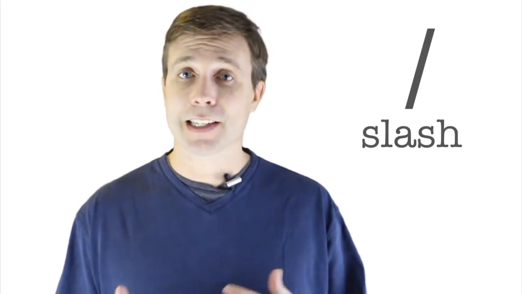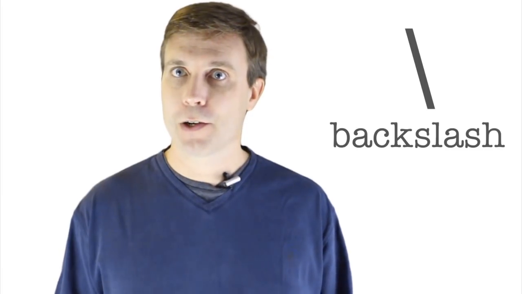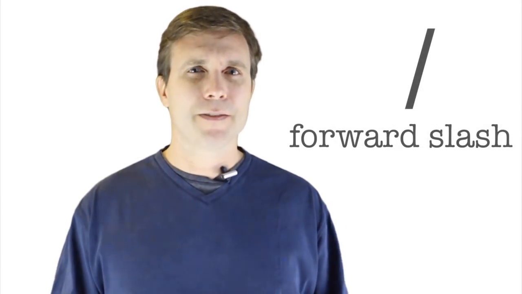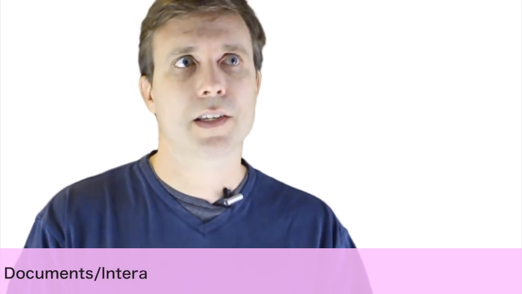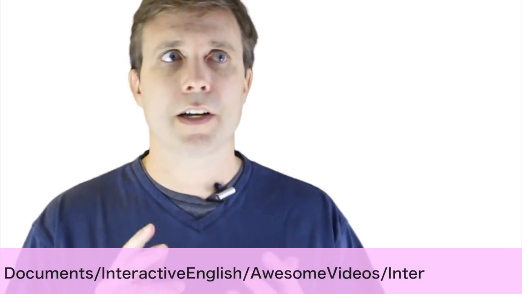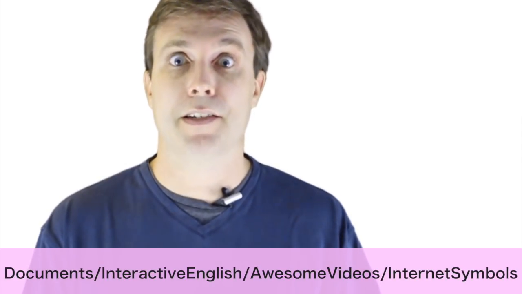Next is a slash. And a slash, we can make it a little more specific and say a backslash or a forward slash. Oftentimes you don't actually have to say this word, but it's always good to know what it means. If I have a documents folder, I'm looking for a specific file, and I could say, well, it's in documents slash interactive English slash awesome videos slash internet symbols. That would be how to find this video.